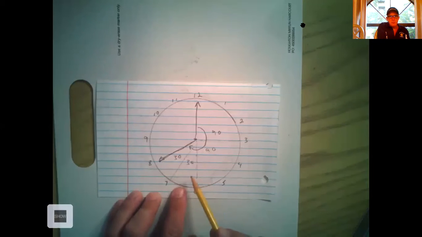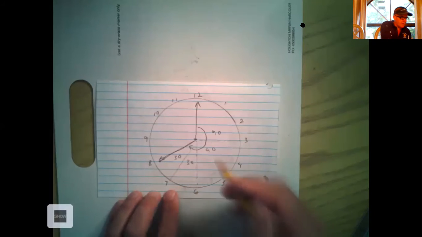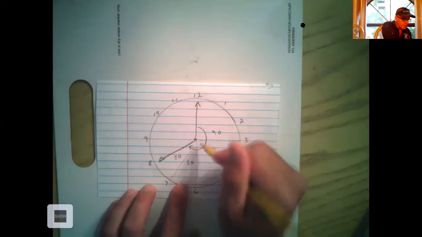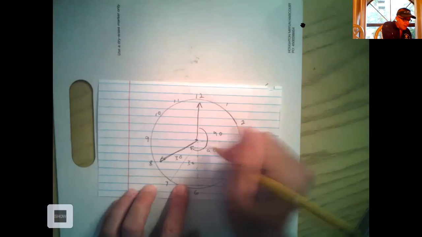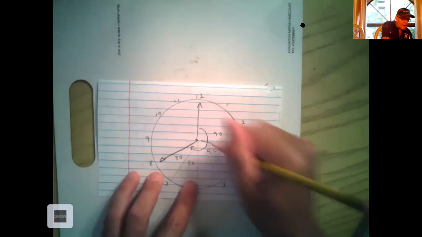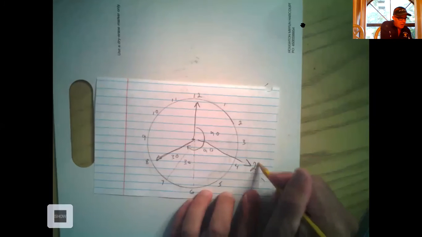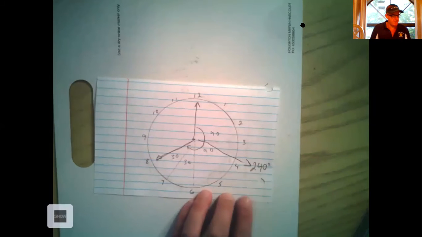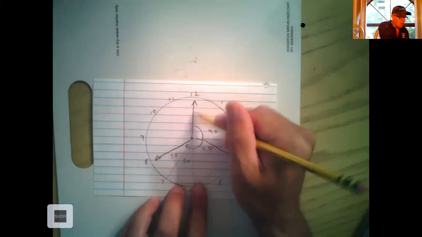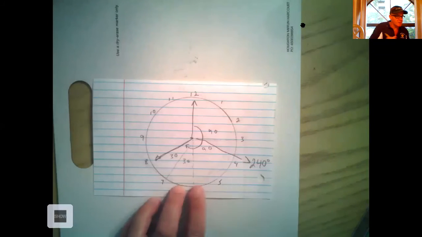So we have 180 plus 30 is going to be 210, plus another 30 is going to be 240. So this right here is, I'm going to put it way out here to get away from all those numbers, that angle is 240 degrees, starting from the 12 o'clock and going all the way around to the 8 o'clock.